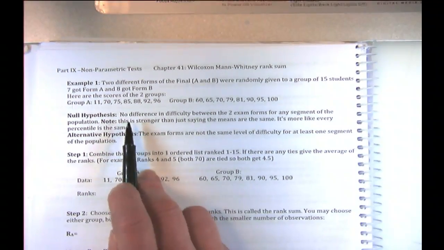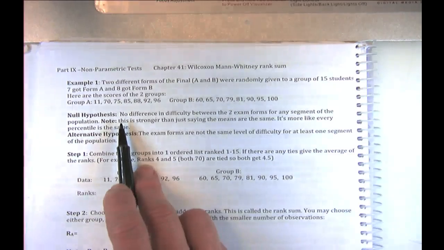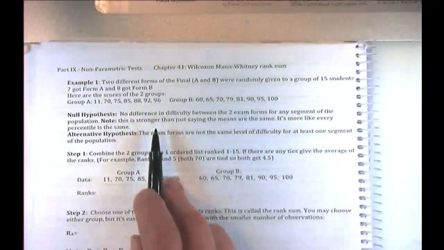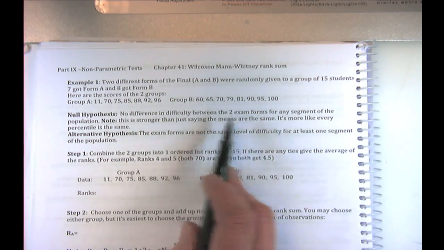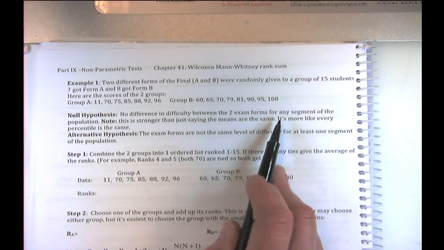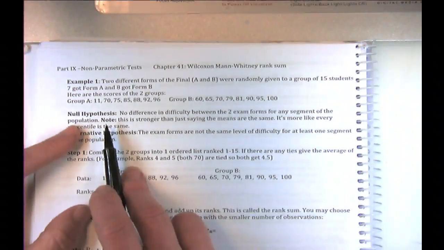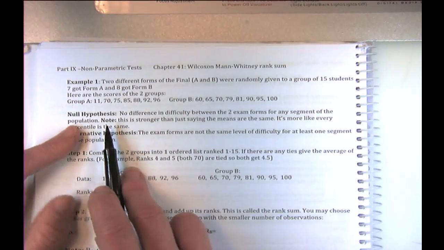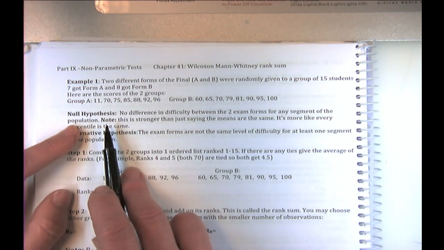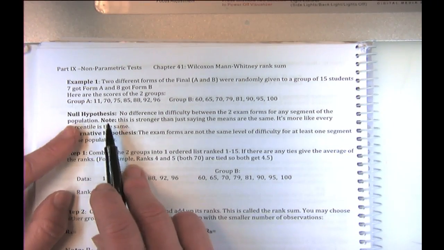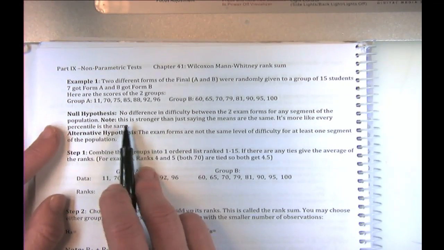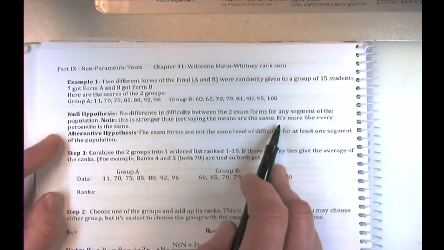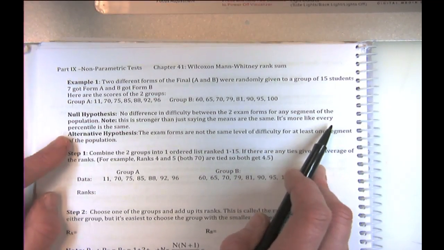And so the null hypothesis for the rank test, this Wilcoxon Mann-Whitney test, is that there's no difference in difficulty between the 2 exam forms in the population for any segment of the population. Not just that the means are the same, it's actually a stronger hypothesis. It's saying that the distributions are the same. This is stronger than just saying the means are the same. It's more like saying every percentile is the same.